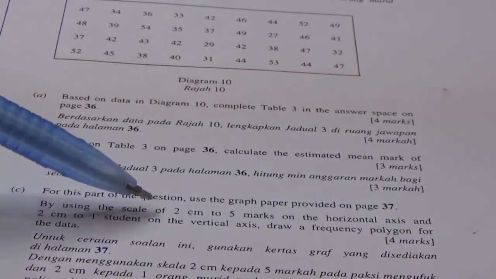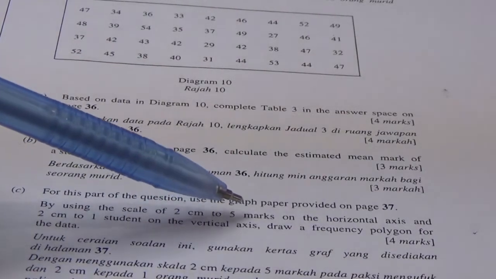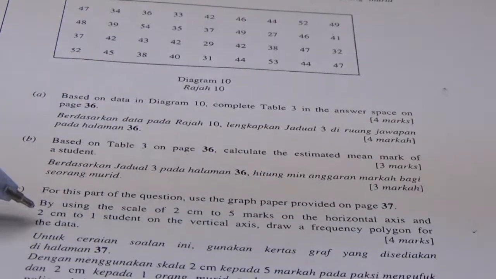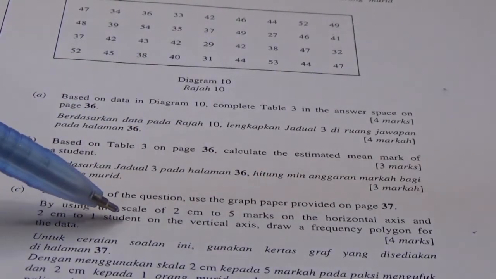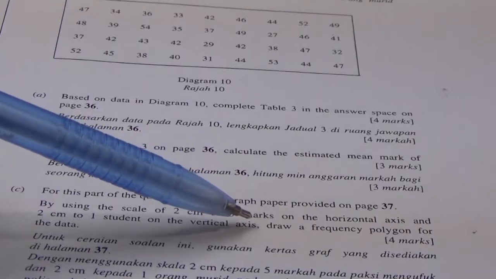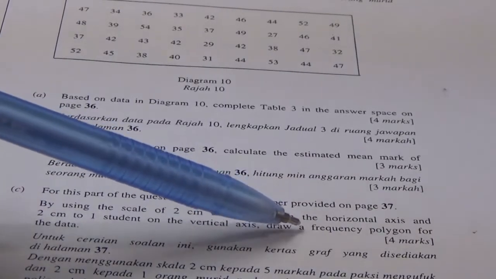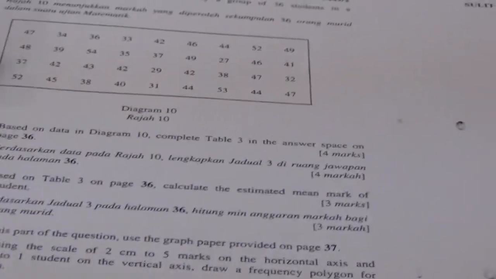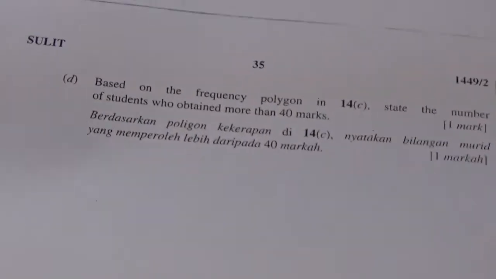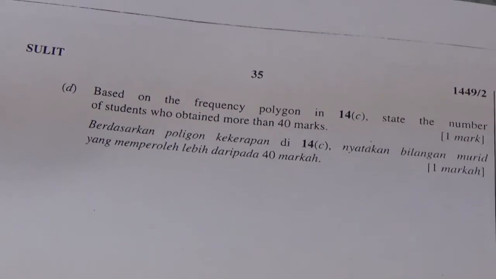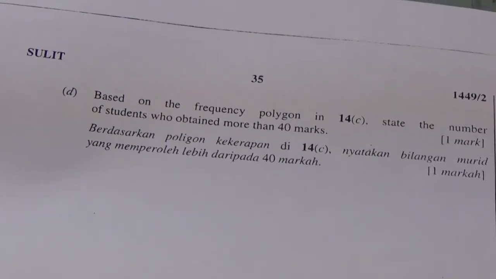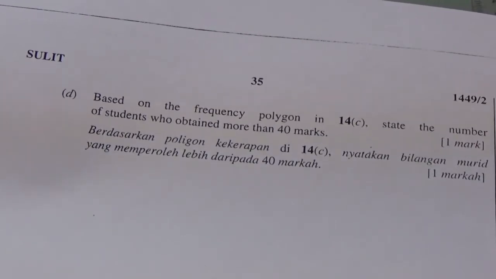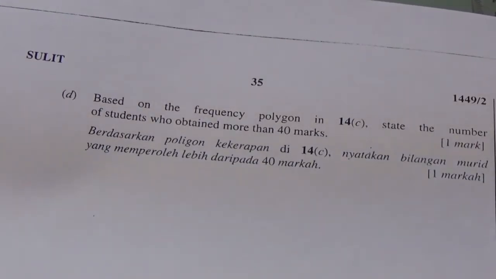By using the scale of 2 centimeters to 5 marks on the horizontal axis, which is your x-axis, and 2 centimeters to 1 student on the vertical axis, y-axis, draw a frequency polygon for the data. And finally, part D says, based on the frequency polygon in 14C, state the number of students who obtained more than 40 marks, that is 1 mark.